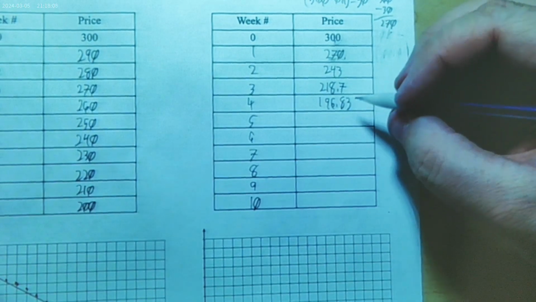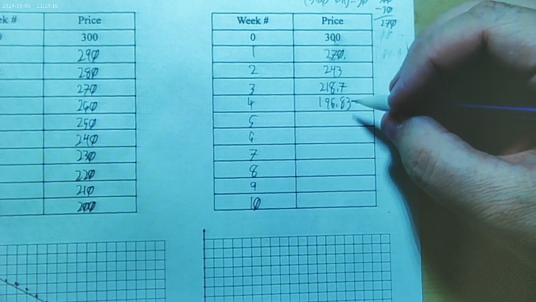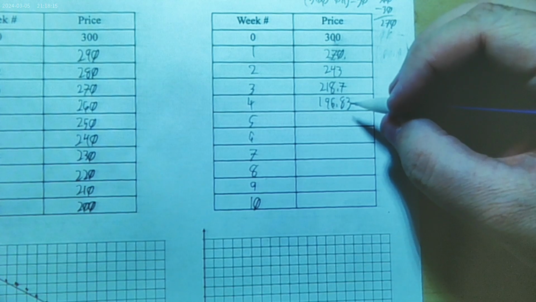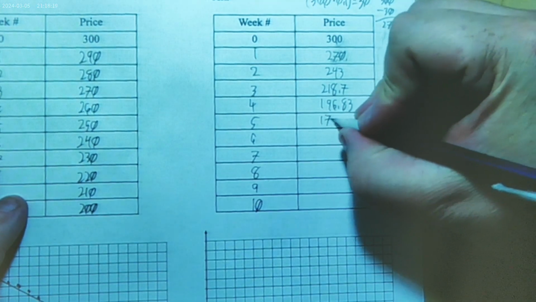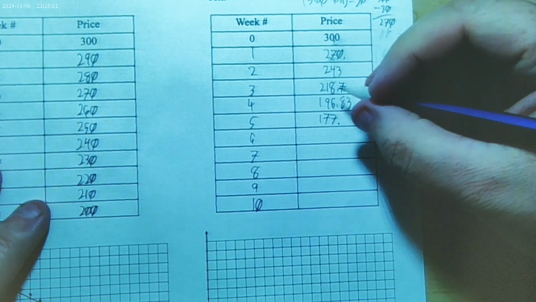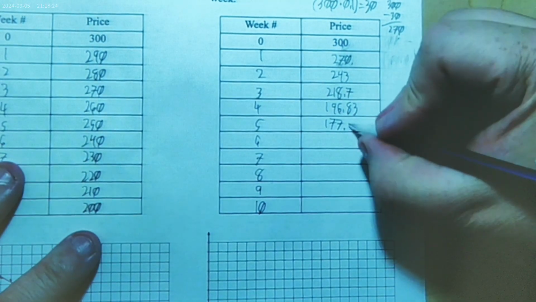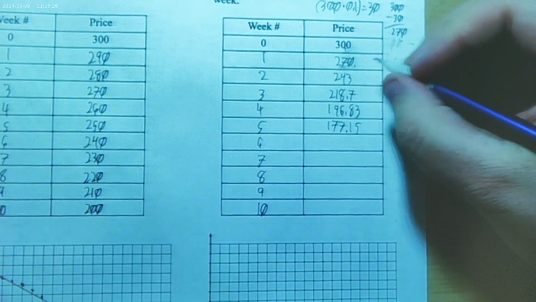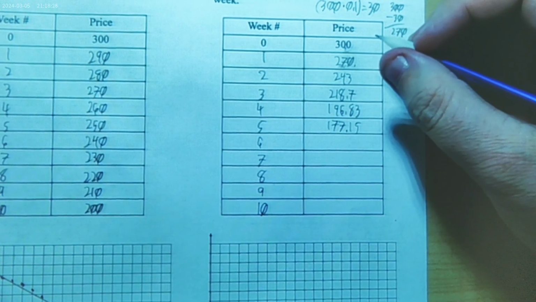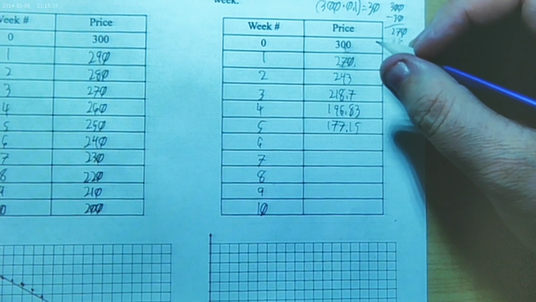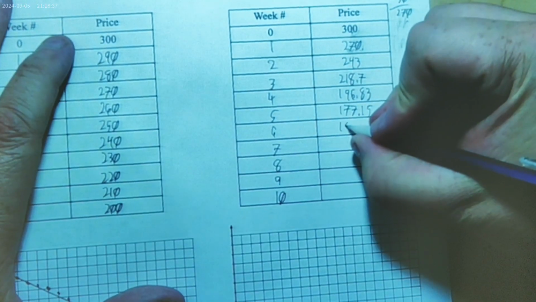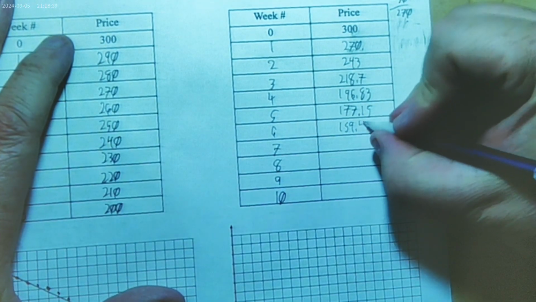So week 5, minus 196.83 times 0.1. Ooh, not 0.11. That brings it down to 177.147, but in this case, I'm just going to round it up to 177.15. Minus 177.15 times 0.1 equals 159.43.